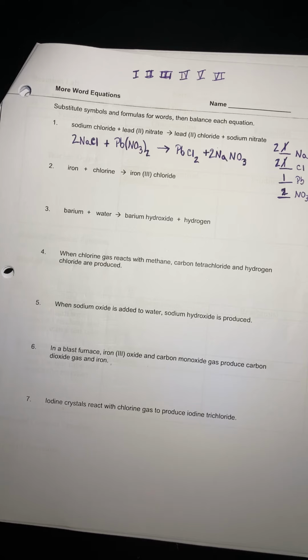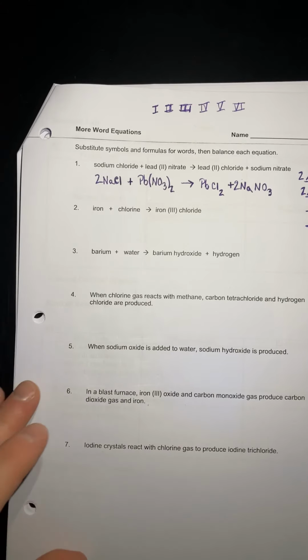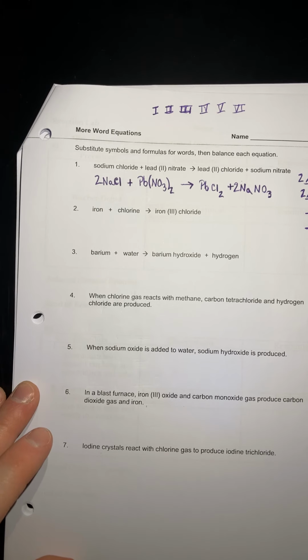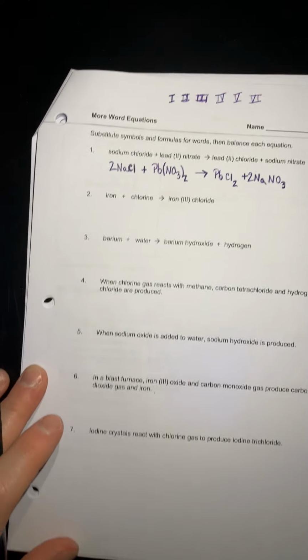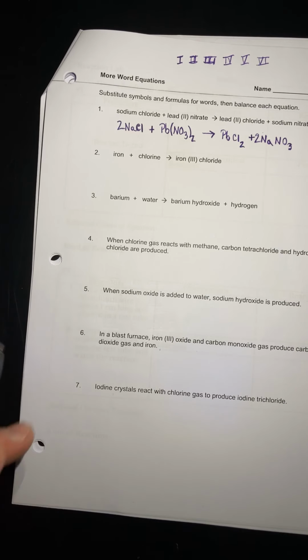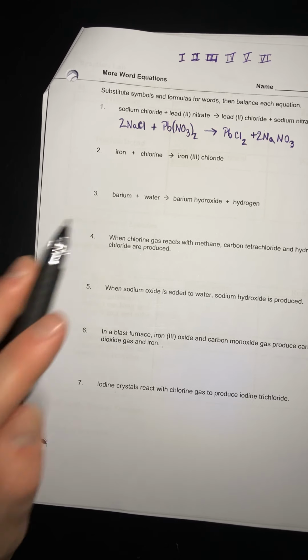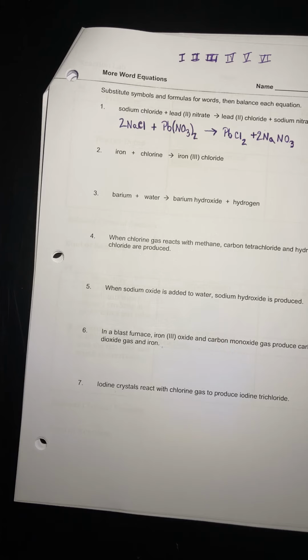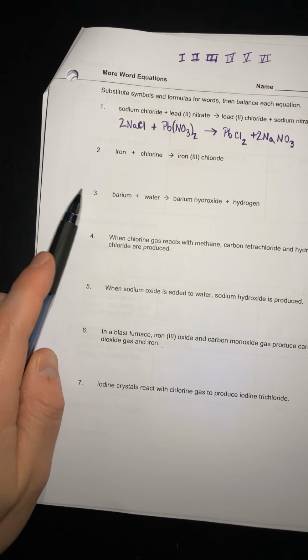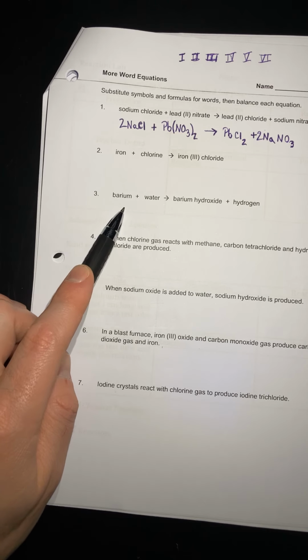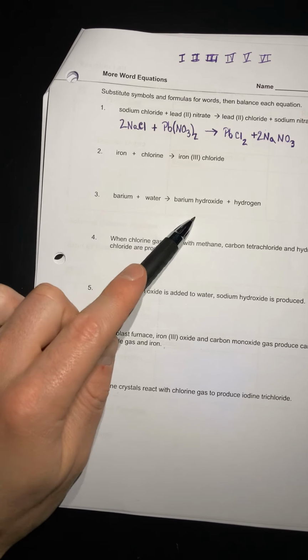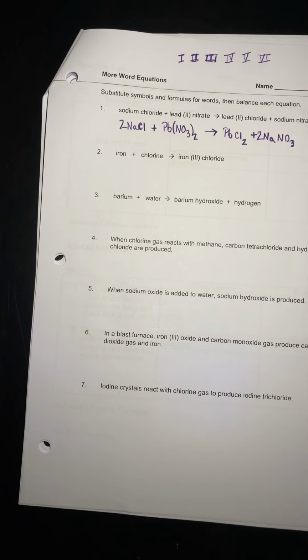All right, everybody with me so far? Okay, go ahead and look at the second one. All right, this one's not quite as difficult. Actually, I think you can do the second one. I'm gonna leave that one. Actually, skip down to the third one. All right, number 3, you have barium reacting with water to produce barium hydroxide and hydrogen.